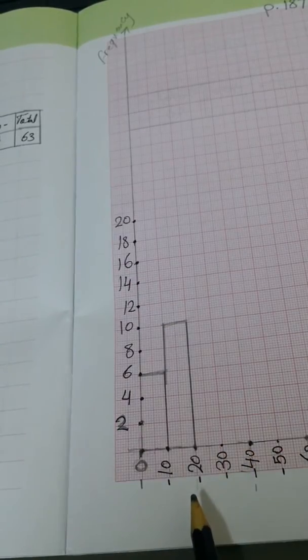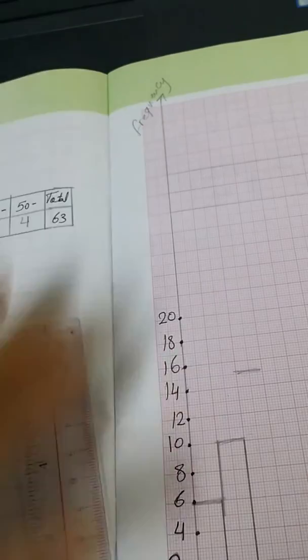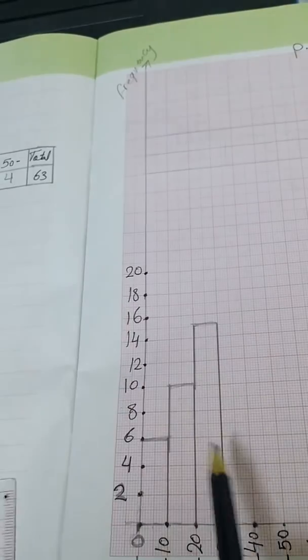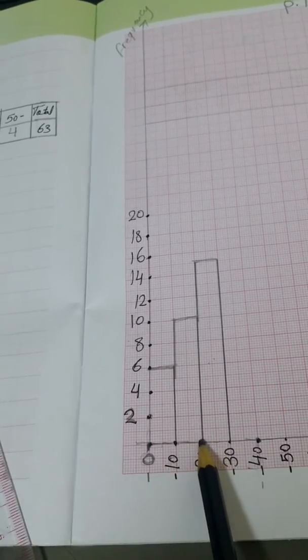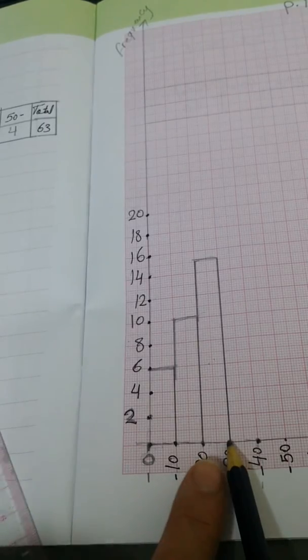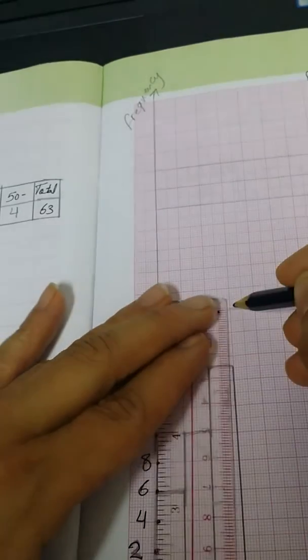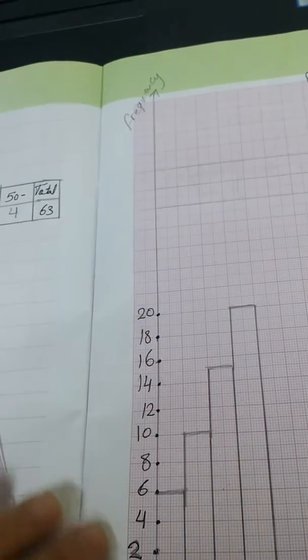Then set 20 is 15. Where is 15? Between 14 and 16. So I make a line like that, then close it to the next set. So teacher, that means this column represents set 20? Yes. I start at 20 till I reach the next set. Then set 30 is 20. Where is 20? Here. So I make this small line, then close it. This represents my set 30.